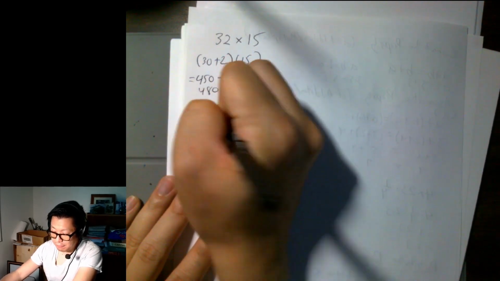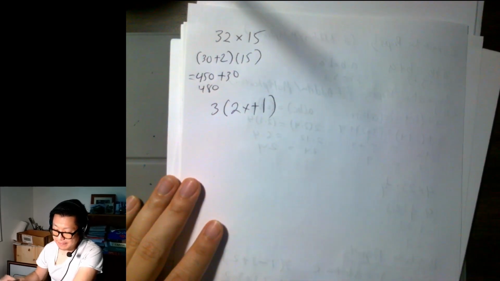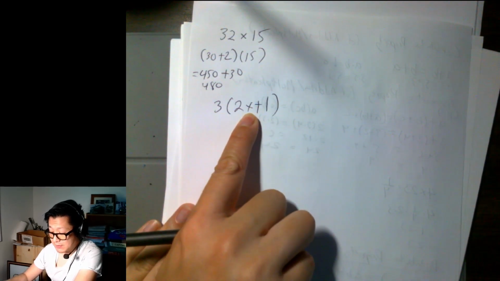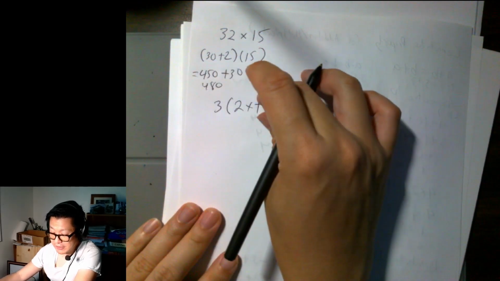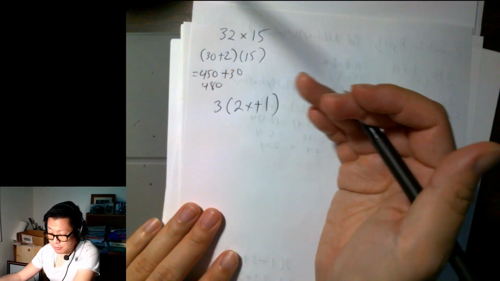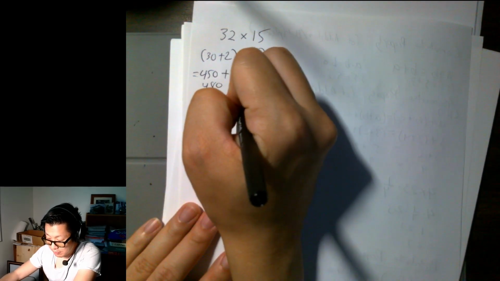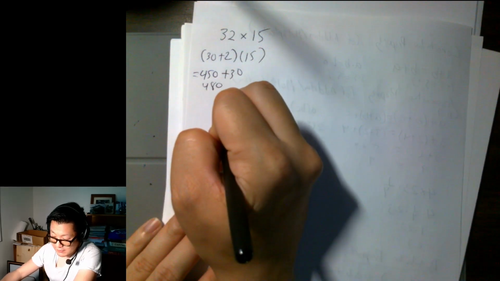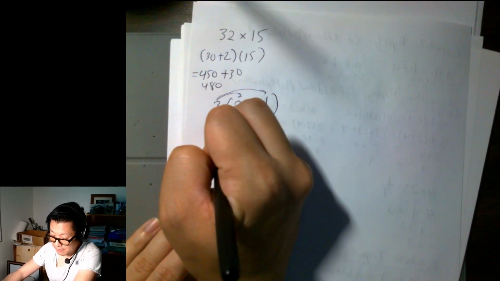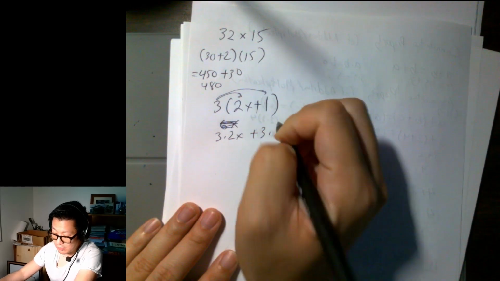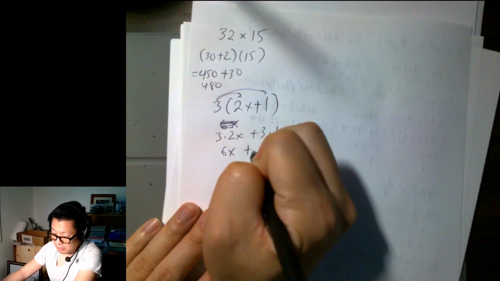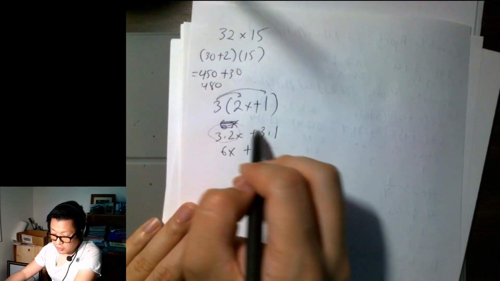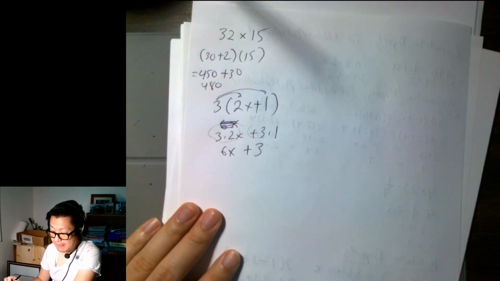So for instance, if I have 3 times 2x plus 1, I cannot combine 2x plus 1 without knowing what x is. And if this represents a particular thing, I may want my answer in terms of x. So instead, I'm going to multiply it in each piece like I did before. So 3 times 2x is 6x. I'll actually show the step: 3 times 2x plus 3 times 1. This is 6x plus 3. Now eventually you may not need to show this step, but initially it might be a good idea.